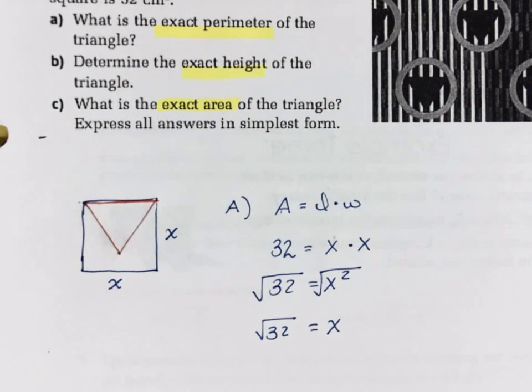That is going to be a lot of what we do in grade 12. I'm going to ask for the exact perimeter. You're going to leave it as a radical or as a fraction. You're not going to convert it to a decimal. So with that being said, can we simplify the root of 32? Yes. What's it going to be?